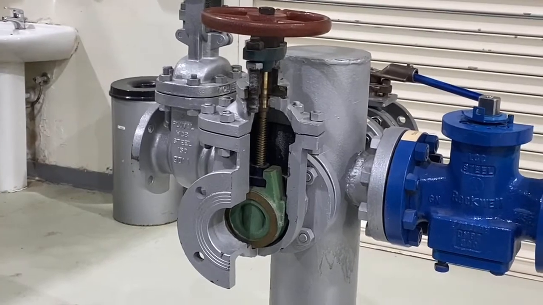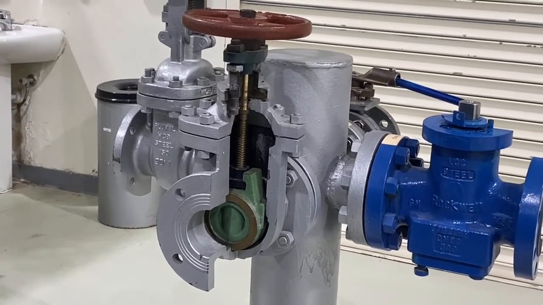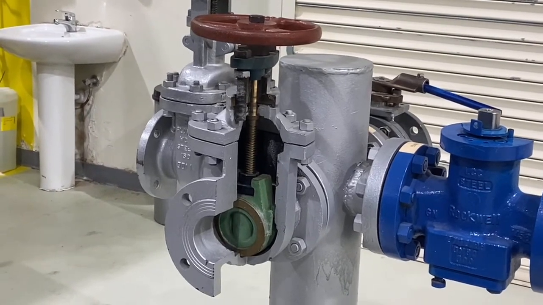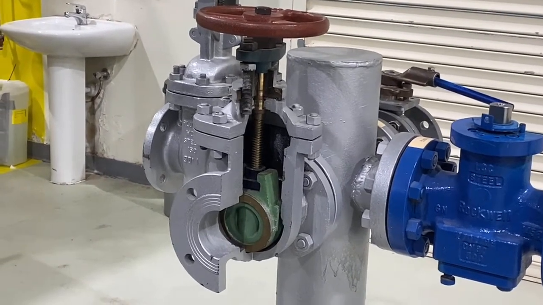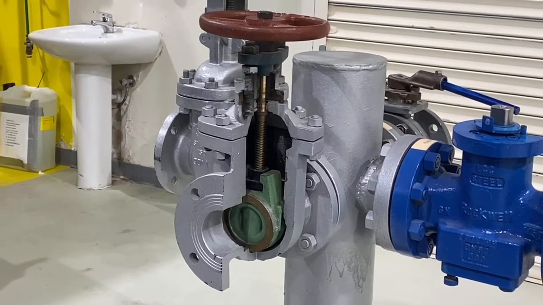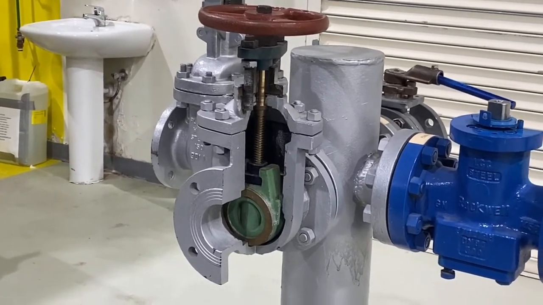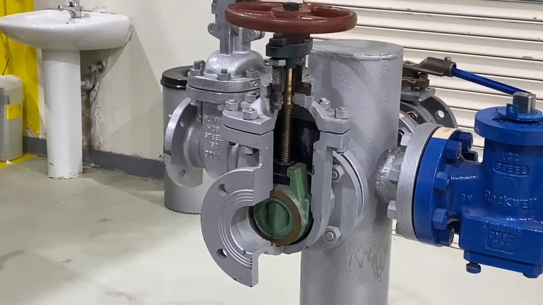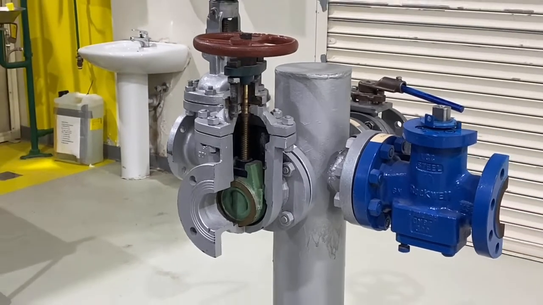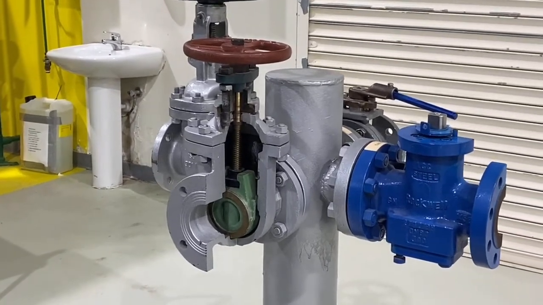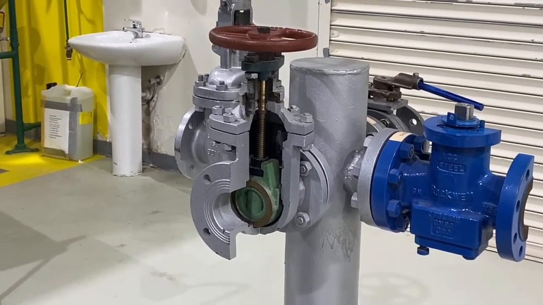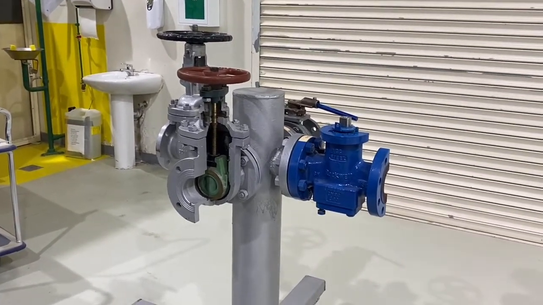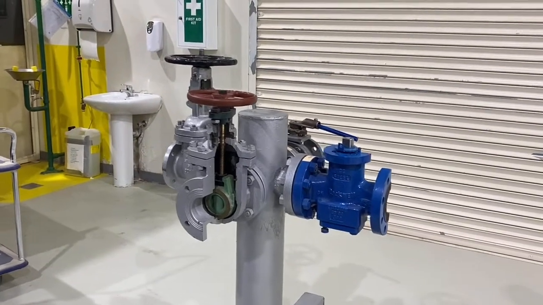You know that, as I said before, there are isolation valves and throttling valves. Isolation valves are for either fully open or fully closed position. The valves will be either in fully open position or fully closed position. Or in other words, it will be 0% or 100%, either fully open or fully closed. Okay, the first valve I'm going to show you is the gate valve.